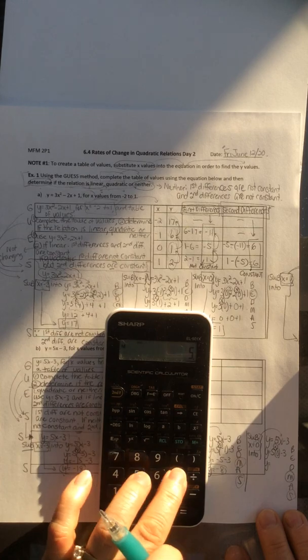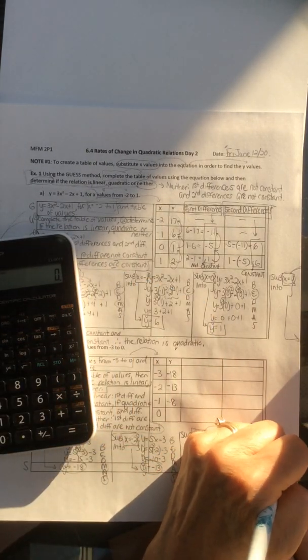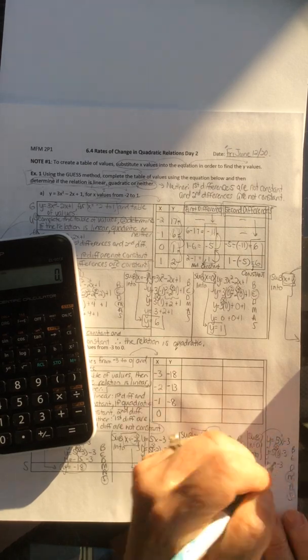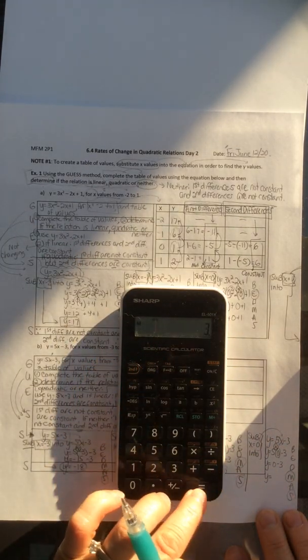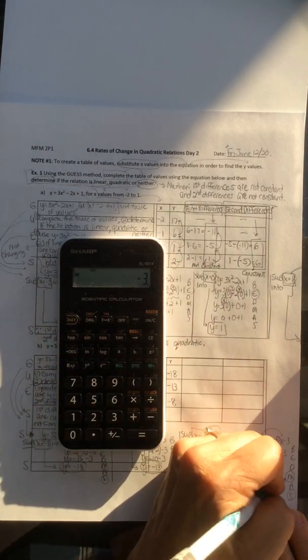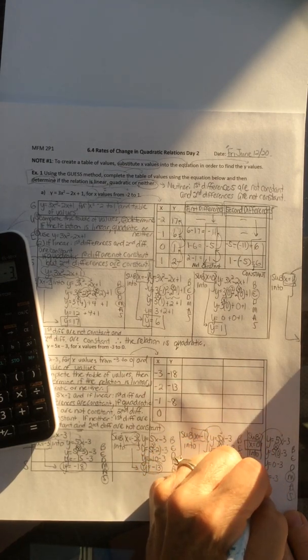If I don't know, I type it in my calculator, it's 0. So 5 times 0 is 0, minus 3. So y equals 0 minus 3, take away 3 equals negative 3. So when x is 0, y became negative 3.